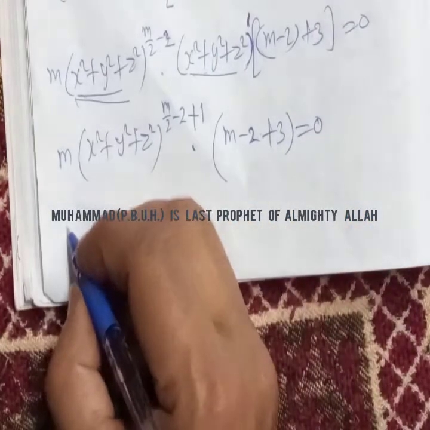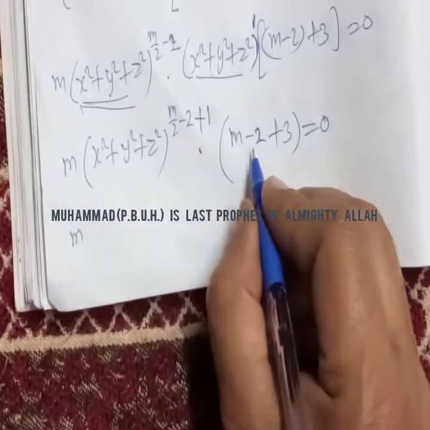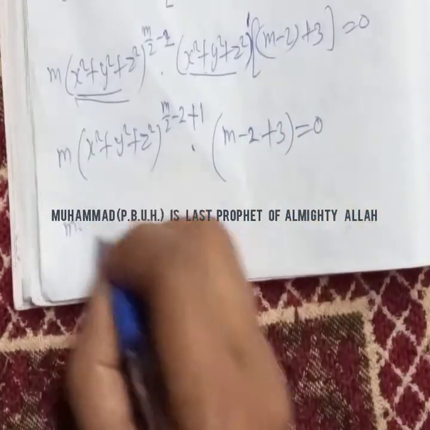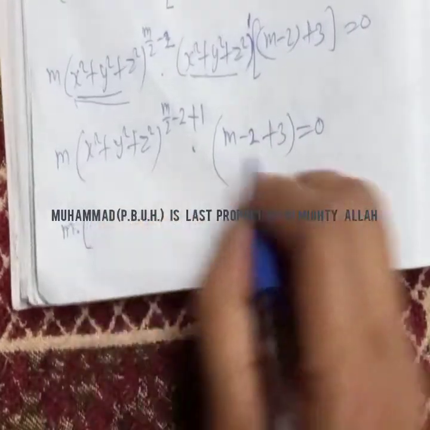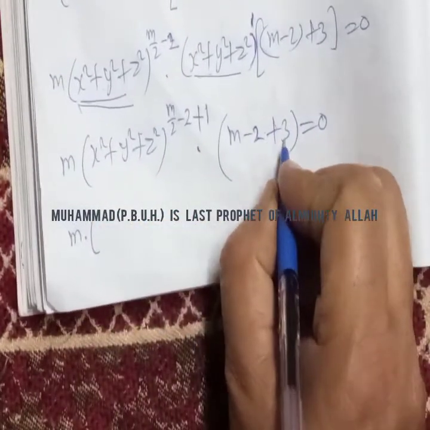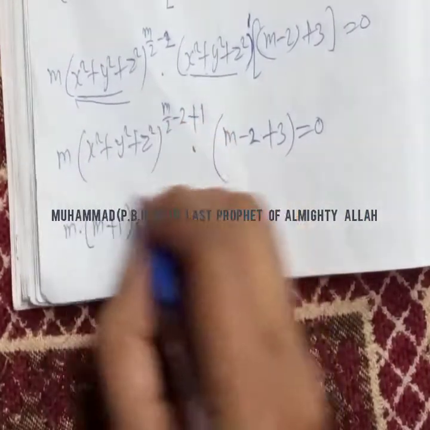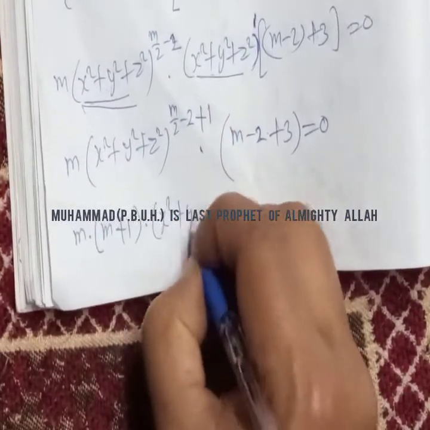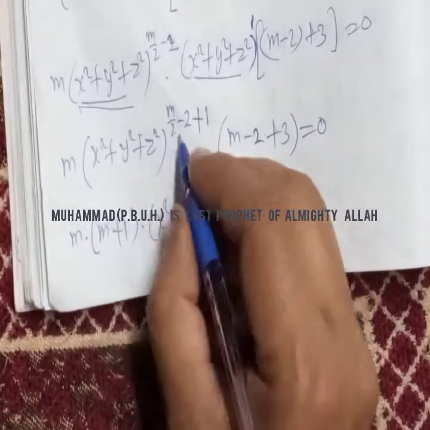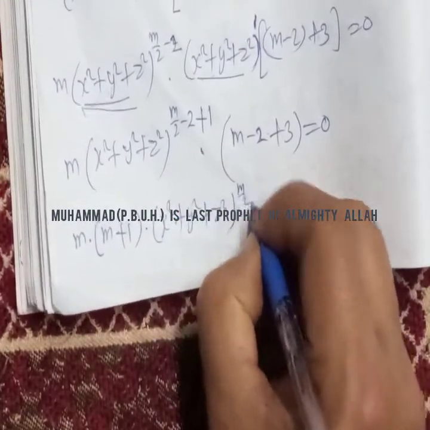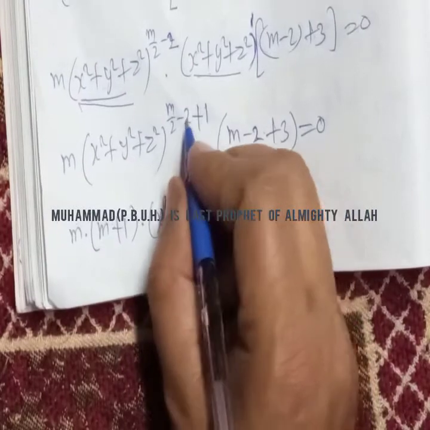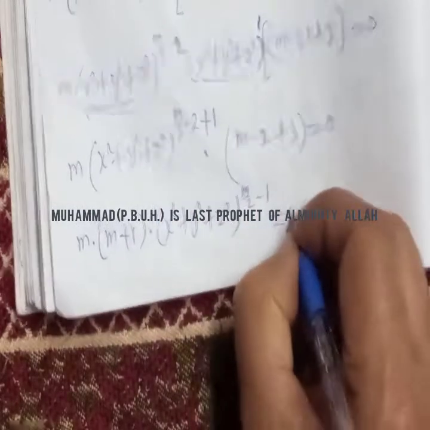Here m, and I can write this bracket here after solving. 3 minus 2 equal to 1, so we get (m plus 1), and this bracket which is equal to (x²+y²+z²)^(m/2), the difference between these two terms is minus 1, equal to 0.